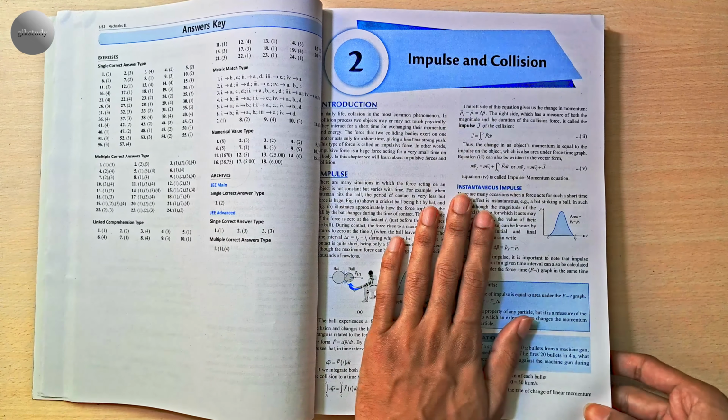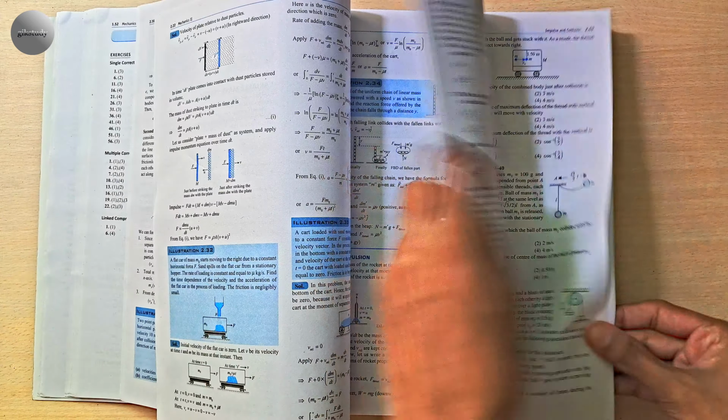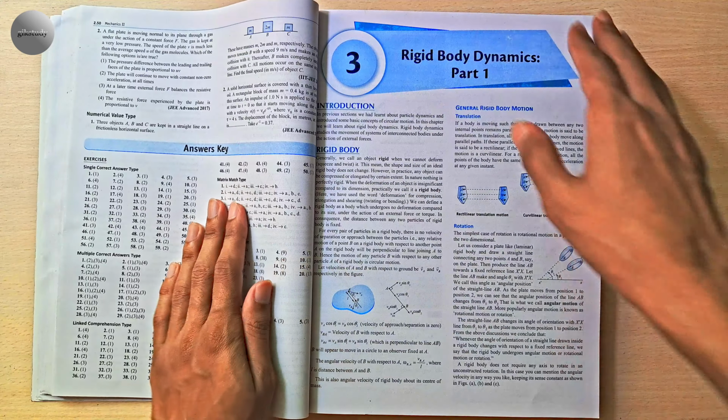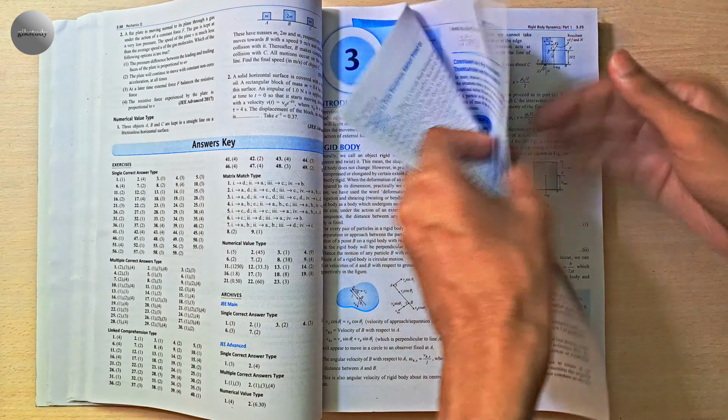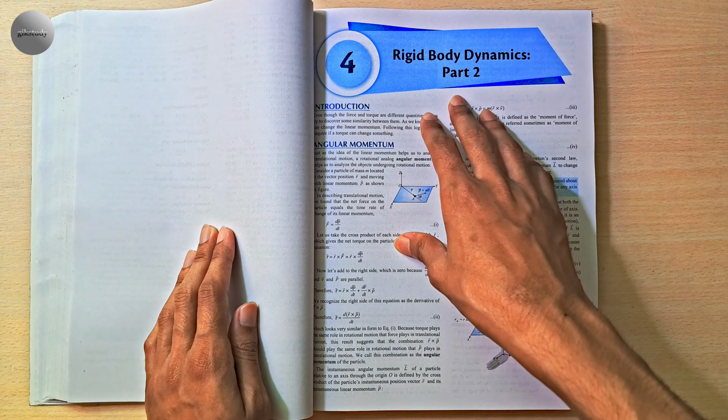Now this is chapter 2, Impulse and Collision. Now here's chapter 3, Rigid Body Dynamics Part 1. Here's chapter 4, Rigid Body Dynamics Part 2.